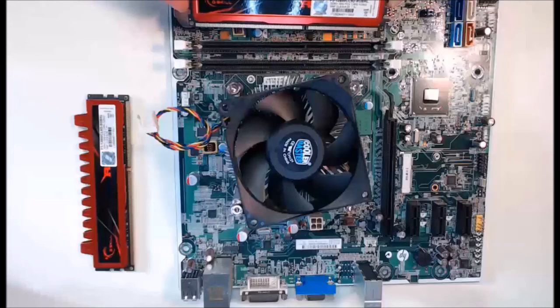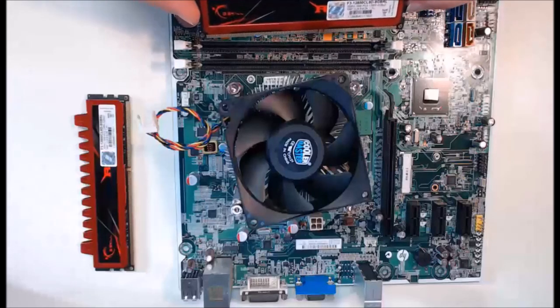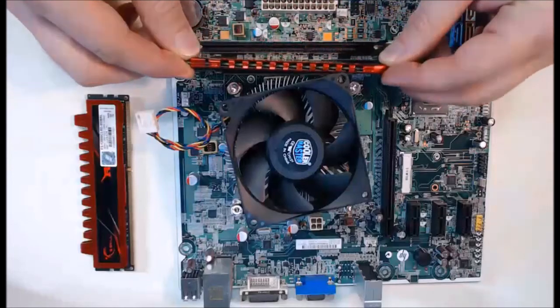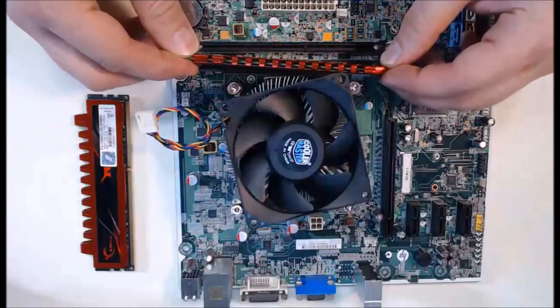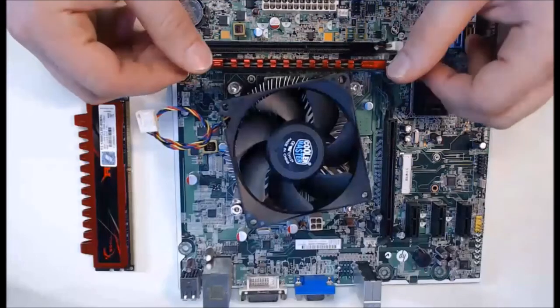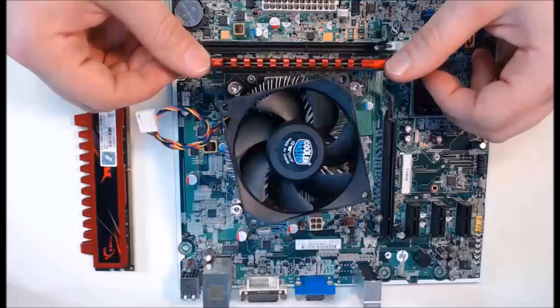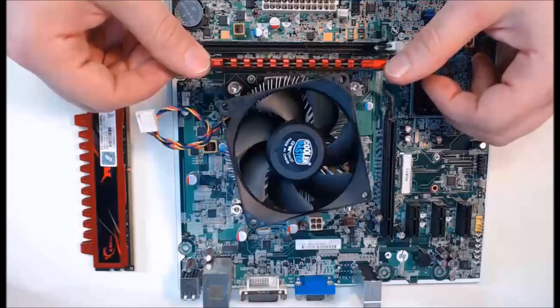Step 3, we're going to slowly lower the RAM module into the slot. Step 4, now use your thumbs to press down on both sides of the RAM module, and you feel the RAM module will be locked in by the 2 lever arms on the motherboard.